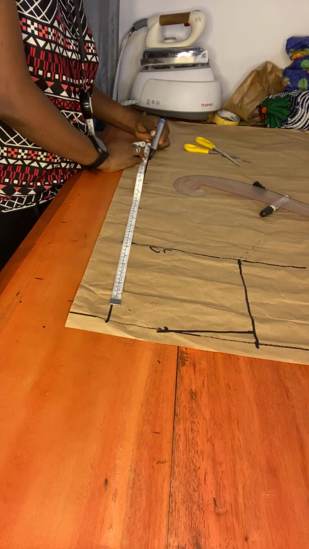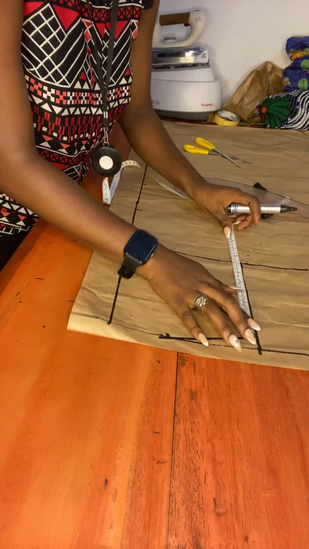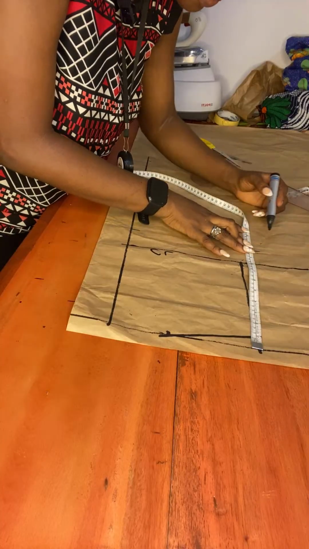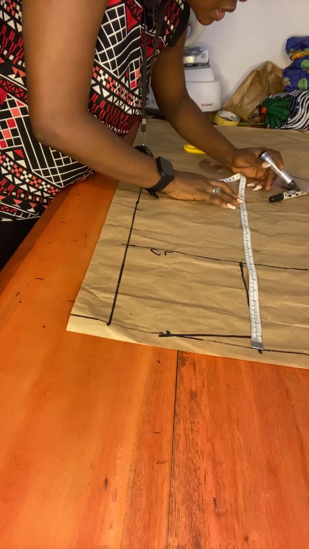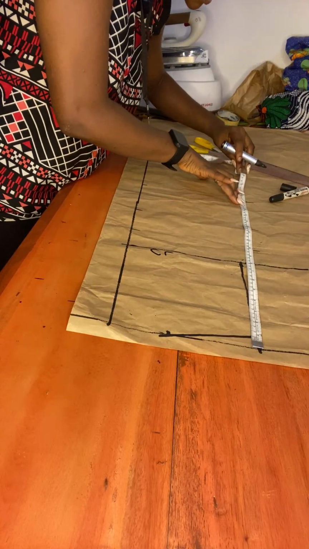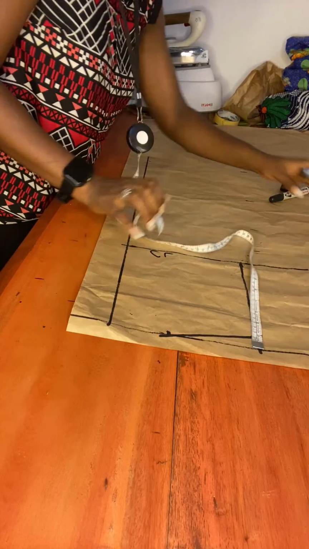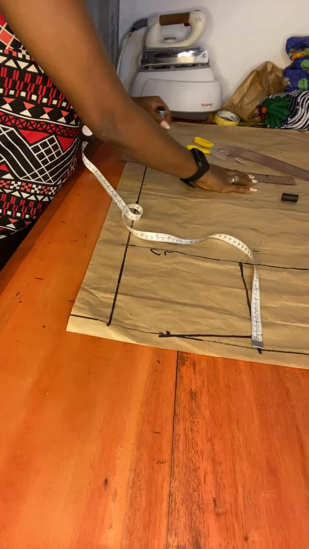The length of this blouse is 24, but I'll be working with 25. The next thing I will do is to connect bust point 10, under bust 13 inches, the waist point is 18 inches, and then I said I'm using 25 for the length. That is 24 plus 1 inch of hemming allowance.